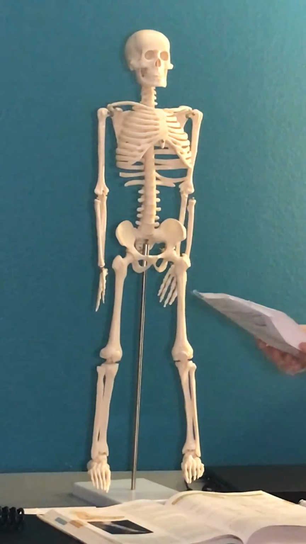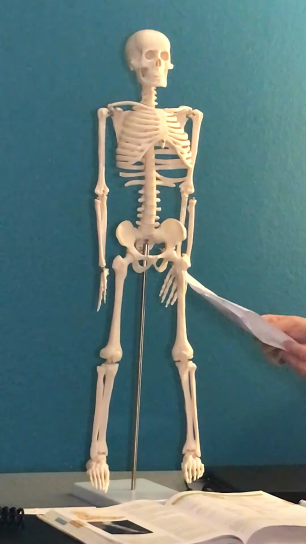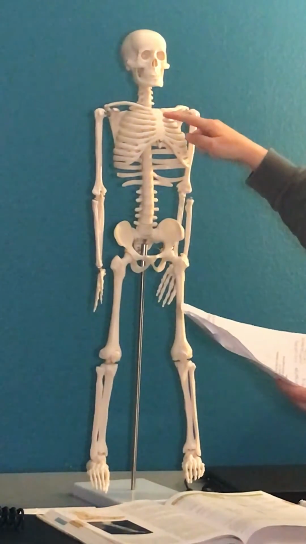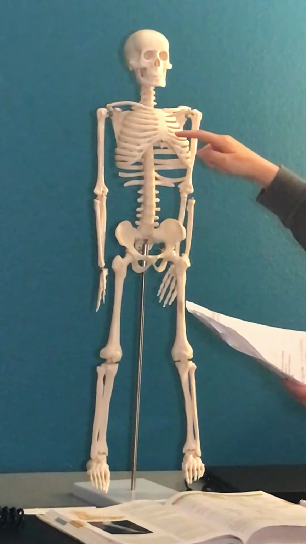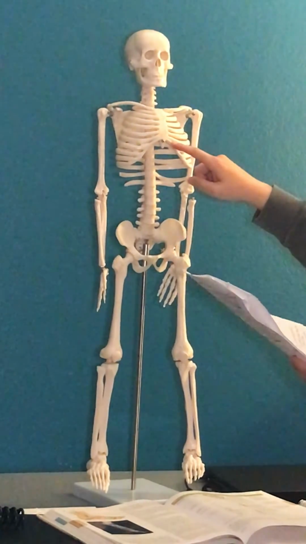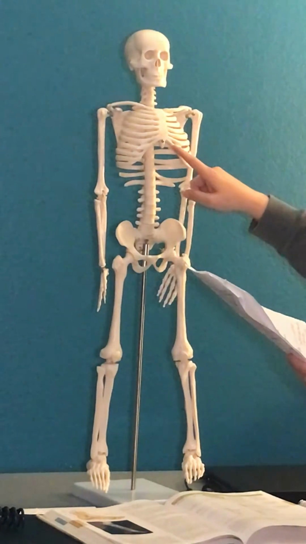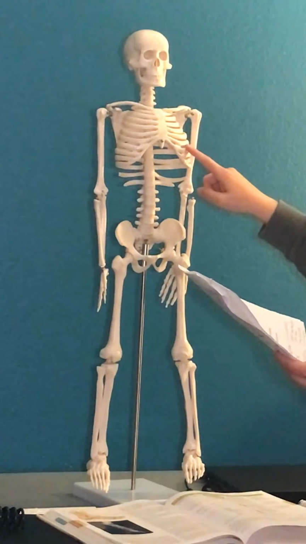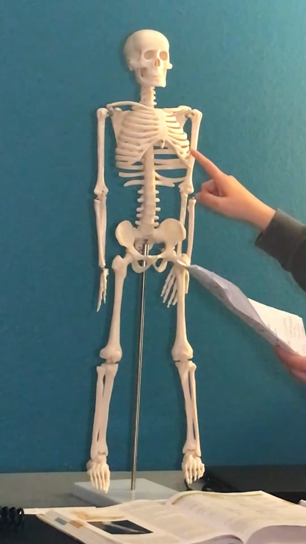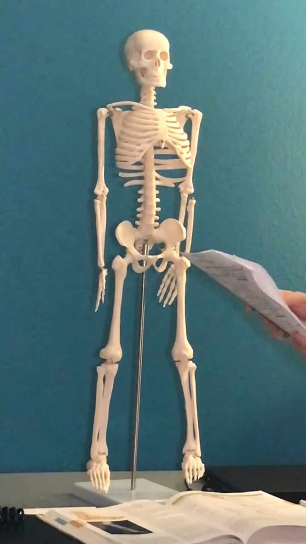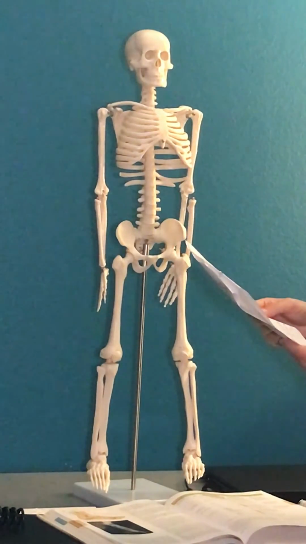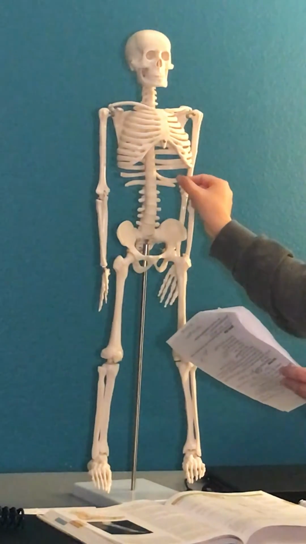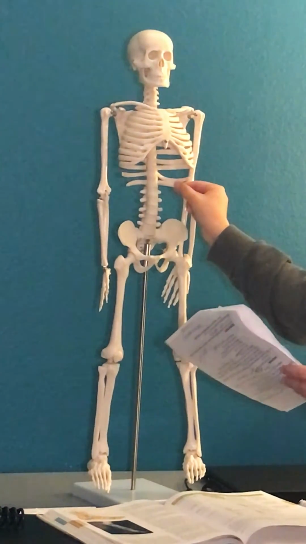And the ribs. It says, point out the vertebrosternal, the true ribs. So those are ribs 1 through 7. 1, 2, 3, 4, 5, 6, 7. And the false ribs are 8 through 10. So that's 8, 9, 10. And those are vertebral chondral ribs. And the floating ribs, there's 2 of those. These are the ones here that are not attached anteriorly.